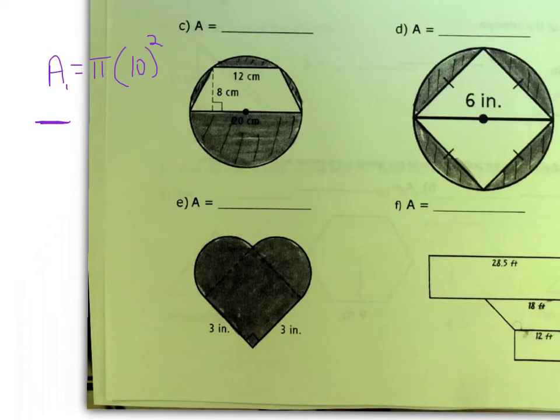Now minus the second area. And that's a trapezoid, so it's 1/2. Base 1, it doesn't really matter which is base 1 and which is base 2. So it's 12 plus 20. And then times the height, which is 8. So just put all of that into the calculator. So the answer here, when you put that into the calculator, it's 186.